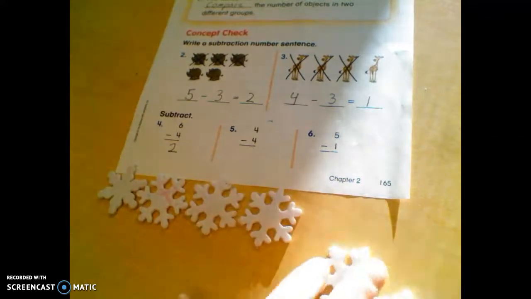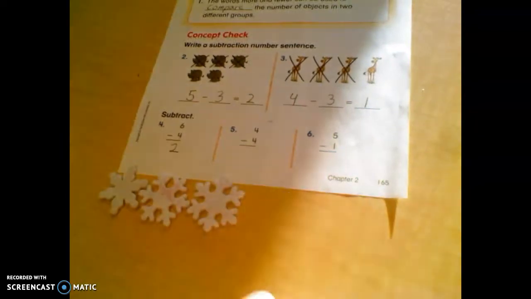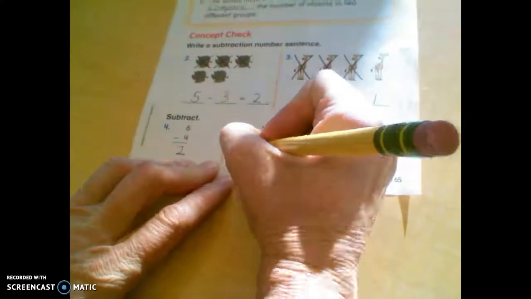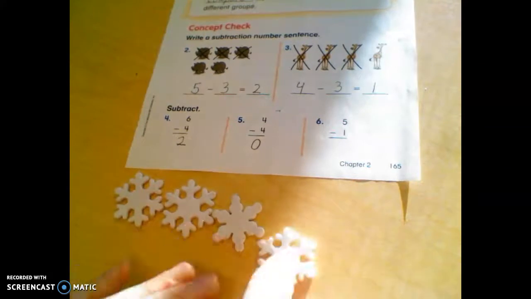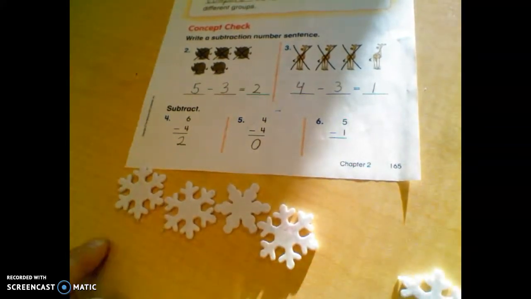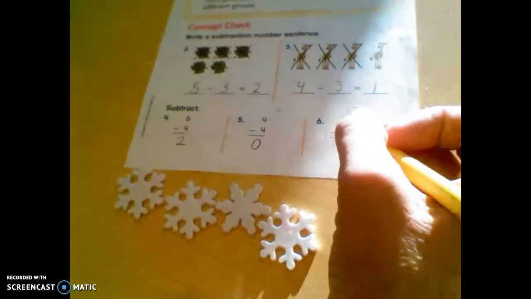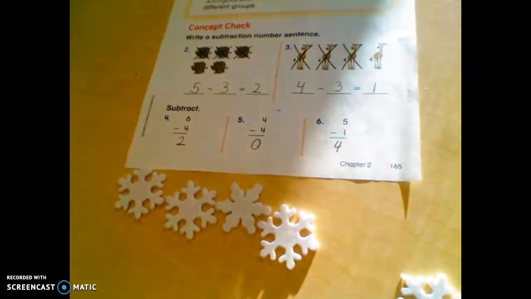All right, now for the next one, let's model with 4 snowflakes. Then we're going to take away all 4 snowflakes, and you see there are 0 left. All right, next we have 5. All right, 1, 2, 3, 4, 5. Take away 1. How many do we have left? 1, 2, 3, 4, 5. 4. Sorry, I counted that wrong. 1, 2, 3, 4. All right, I love the sunshine. It's coming into my room today. It is a beautiful, beautiful, cold winter day.